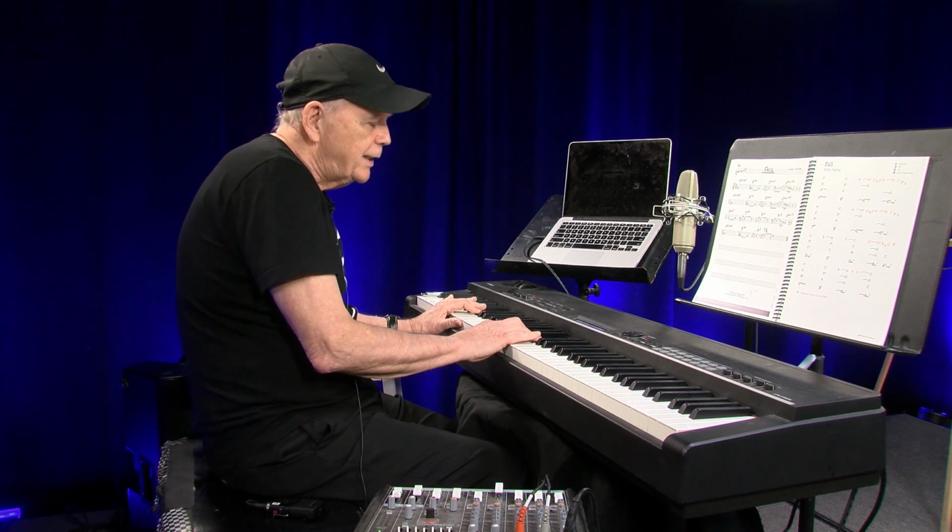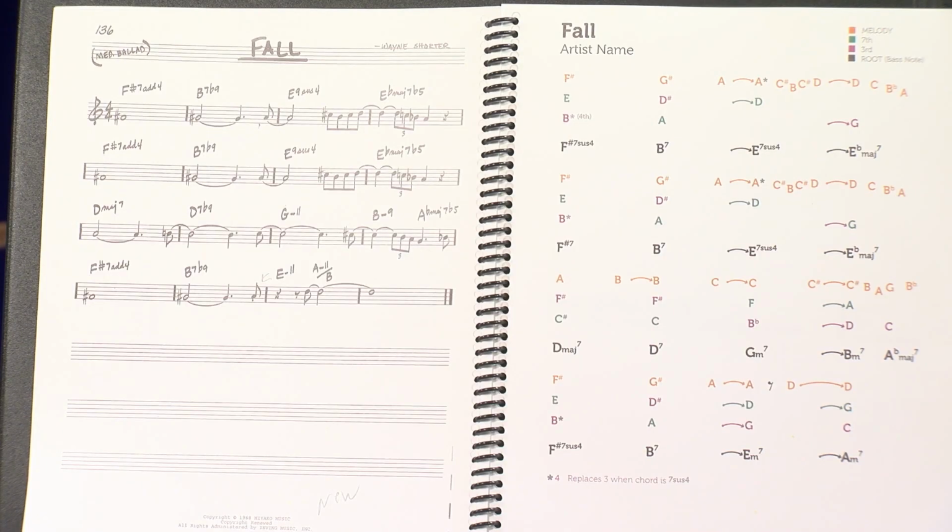And then it goes back to the first, goes to the F sharp 7 sus 4, so F sharp's the melody, E is the 7, B is the 4. And back to the B7, G sharp's the melody, D sharp's the 3rd, A is the 7.